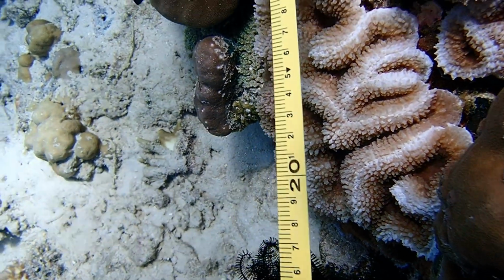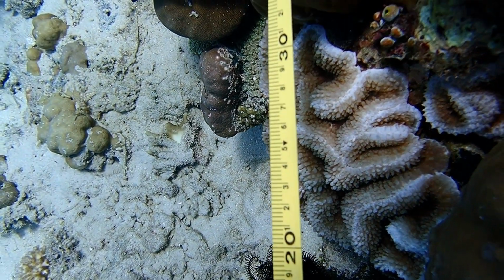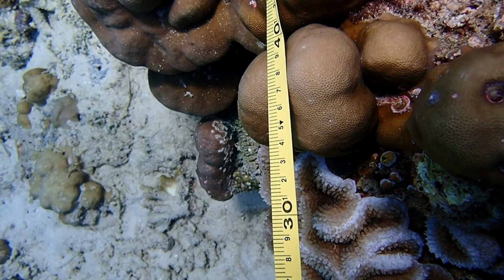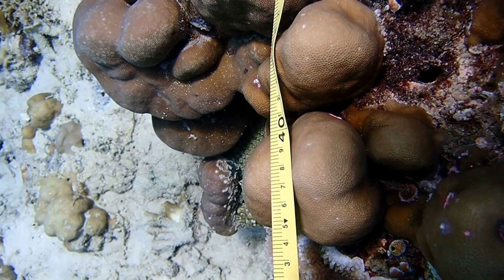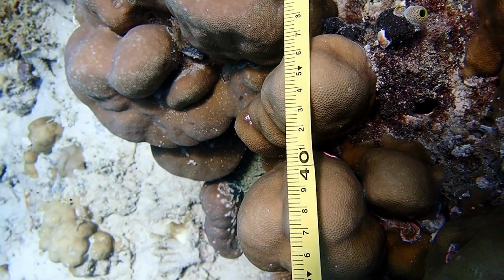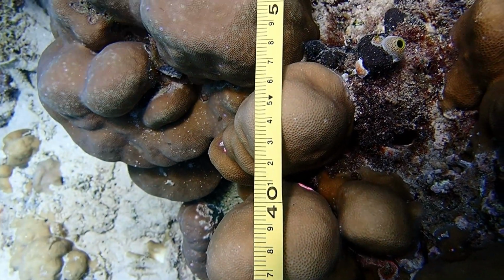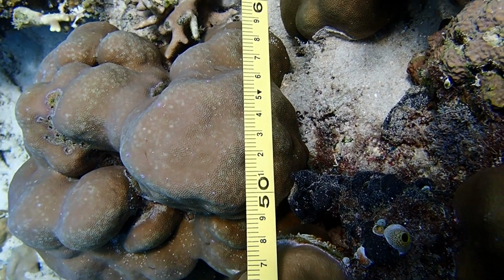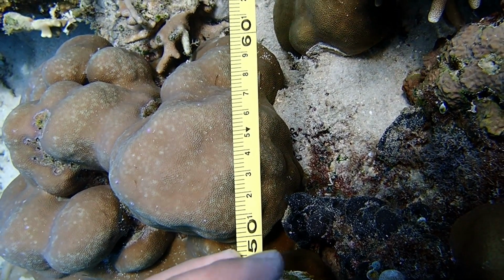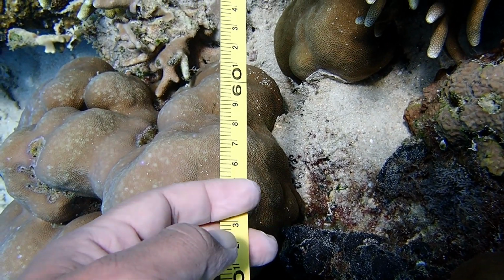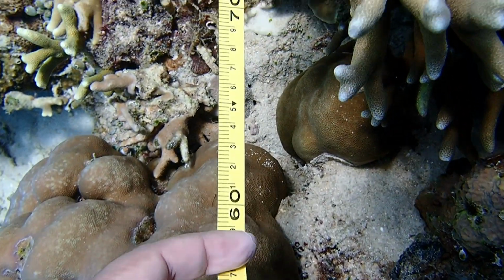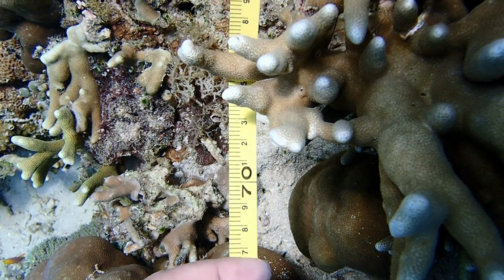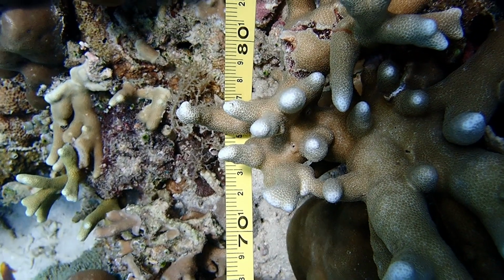The next colony started with soft coral for 14 centimeters, from 320 to 334 centimeters. The soft coral is next to the encrusting coral for 31 centimeters up to 365 centimeters. This time, the sand separates these coral colonies for 6 centimeters.